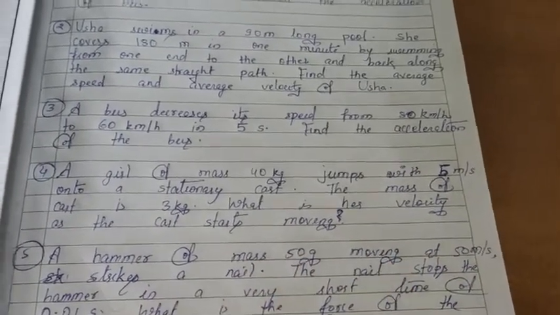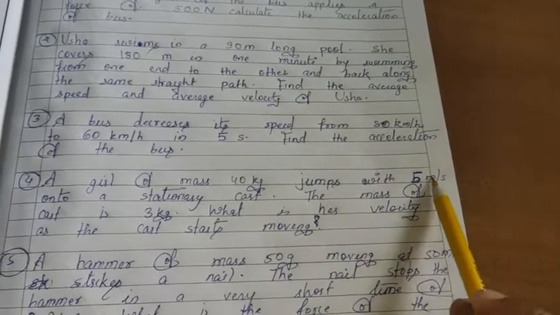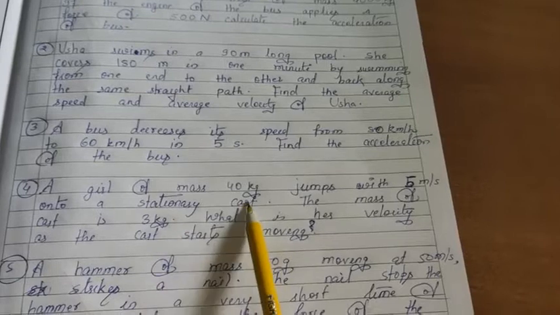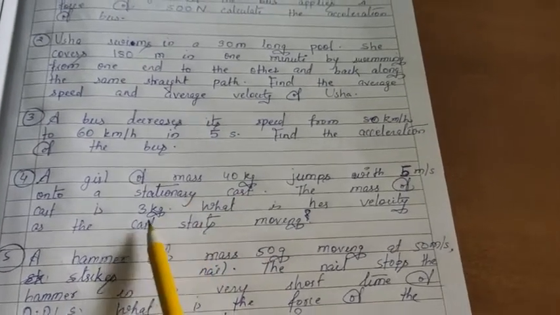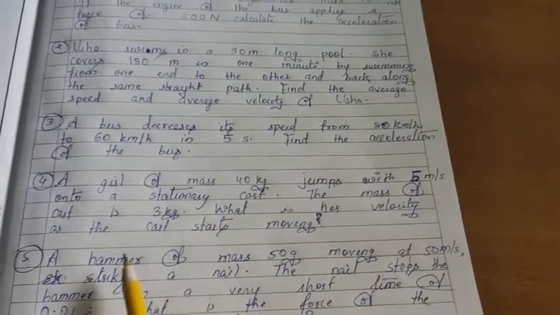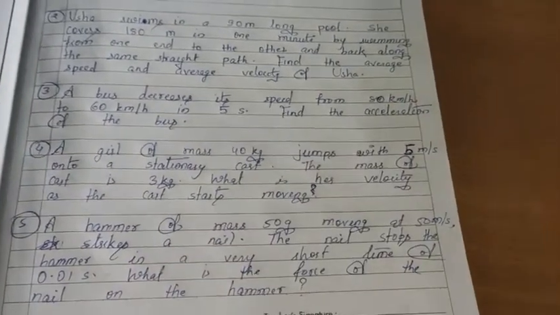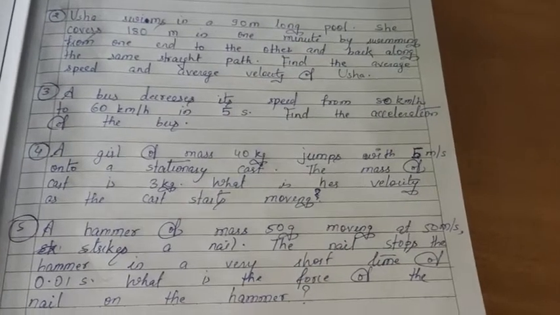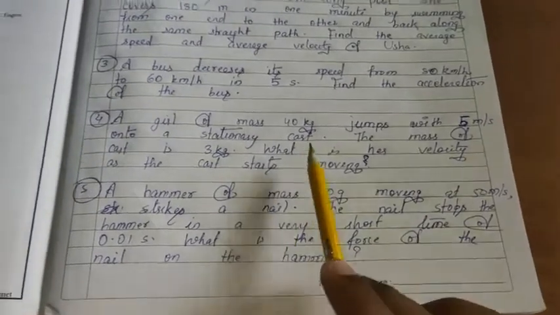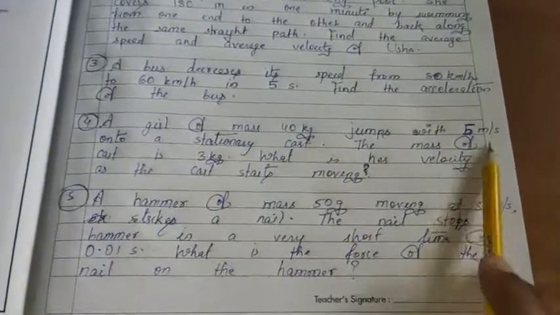A cart with wheels has been there. The girl jumps with a velocity of 5 meter per second onto the stationary cart, means the cart is at rest. The mass of the cart is also given. Mass of the girl is also given. Now, what is her velocity as the cart starts moving? So when the girl jumps on the stationary cart, it will move. You have to find out the velocity with which the cart starts moving. By applying the concept of the law of conservation of momentum, you can easily solve question number 4.